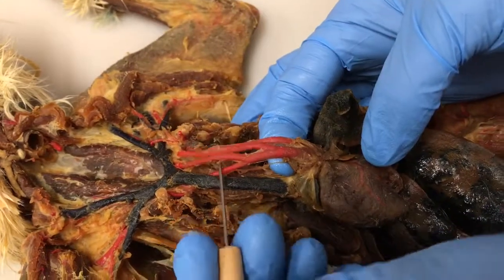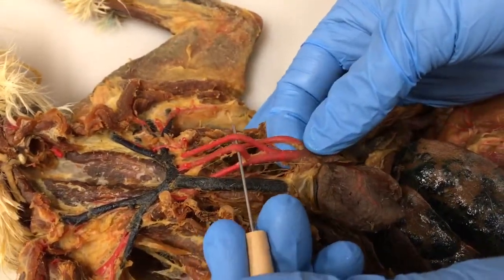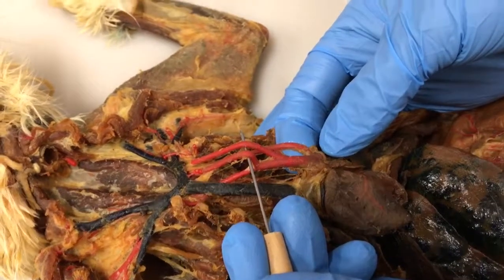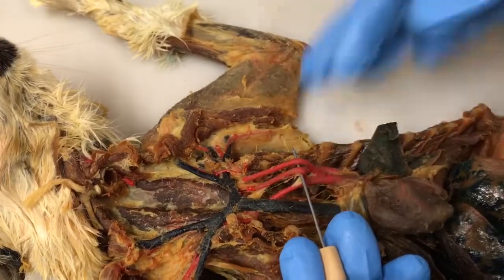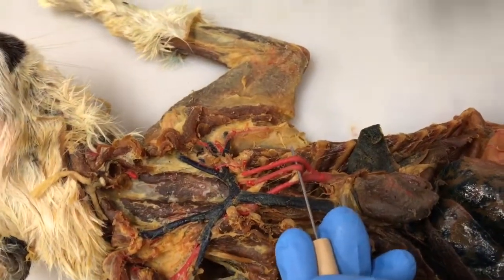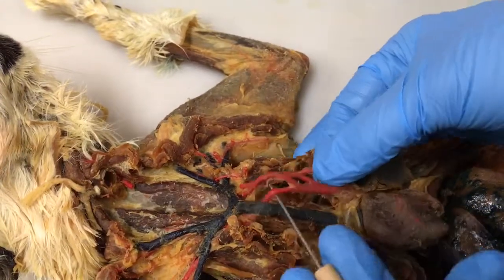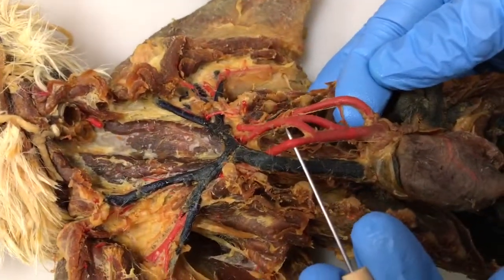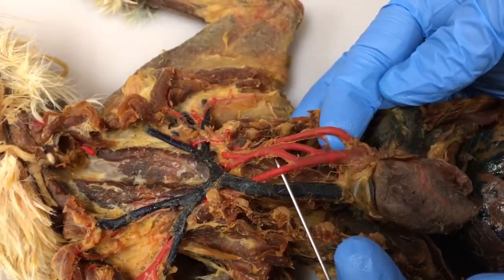You've got two in the middle and two on the outside. My two in the middle are going to be my right and left common carotids. When we use the word common, that means it's about to bifurcate into internal and external. On the outside are our left and right subclavians, arteries, not veins.